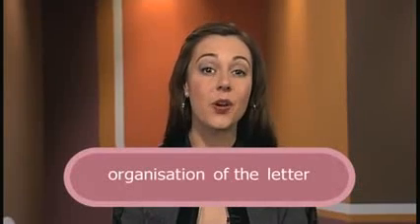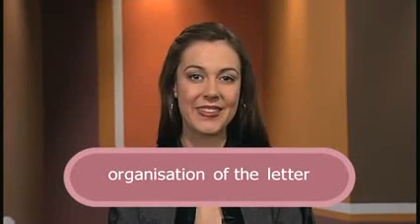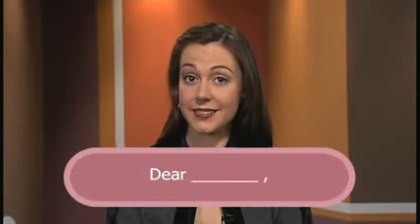Now let's consider the organisation of the letter. Letters have a clear and familiar structure. Formal letters begin with a greeting, Dear, and end with a closing, Yours sincerely. In between the top and the bottom is the body. But what sort of body? How do we decide about the shape of the letter between the greeting and the closing? Well, we write because we have a purpose. It is important to indicate at the beginning of a letter what its purpose is.